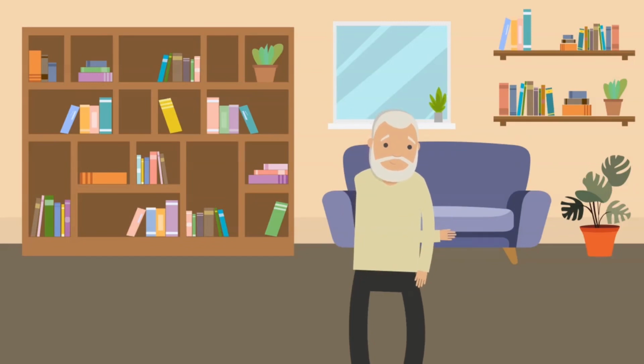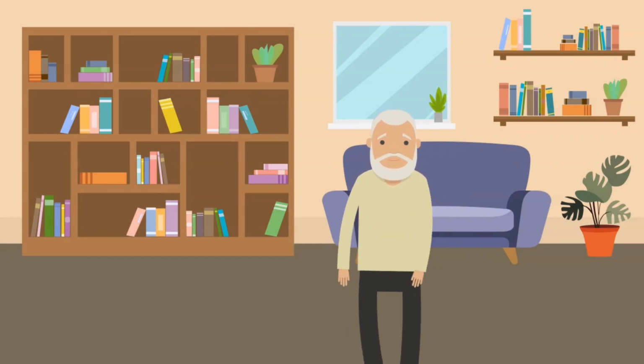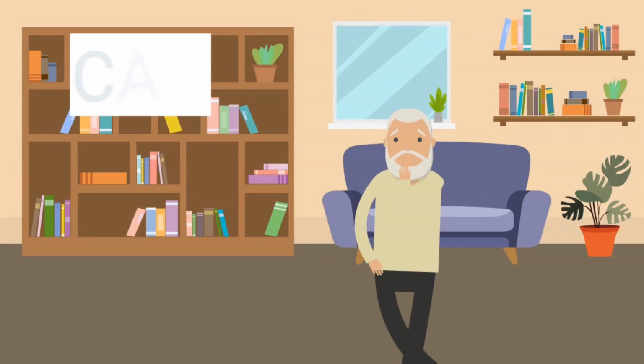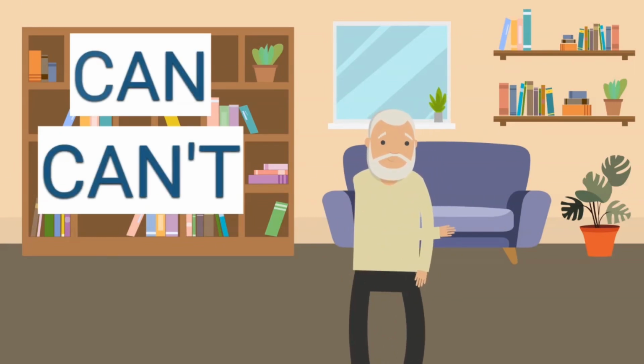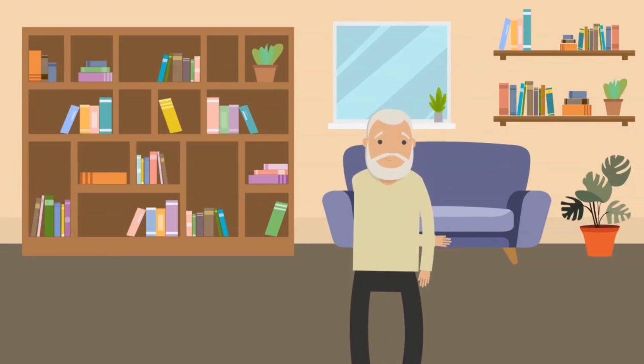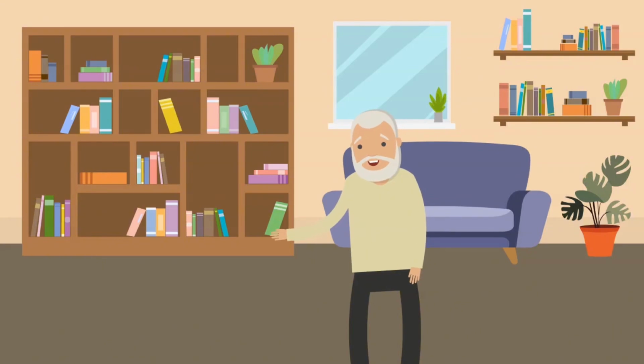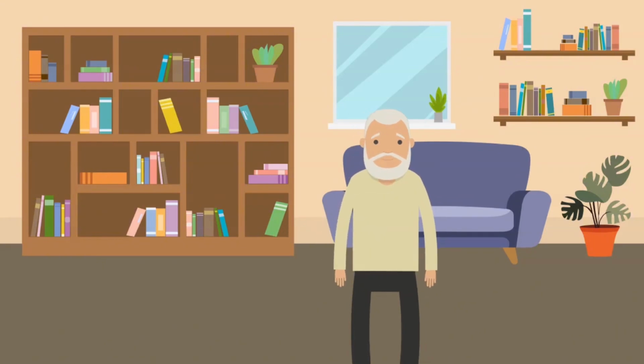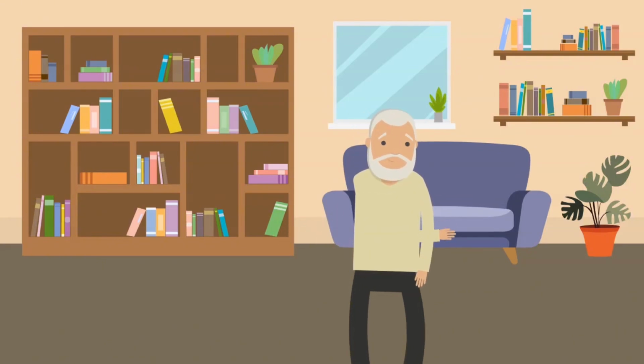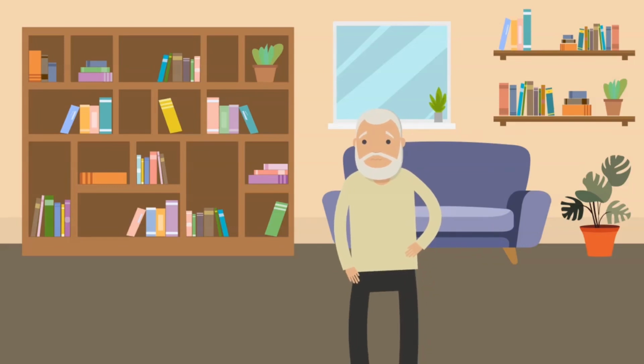Today we're going to talk about modal verbs, specifically can and can't. These words are super useful when talking about abilities or possibilities. By the end of this lesson, you'll be able to use can and can't confidently.